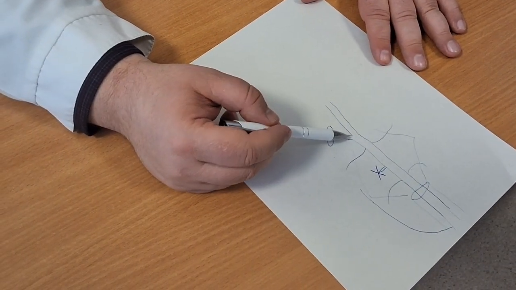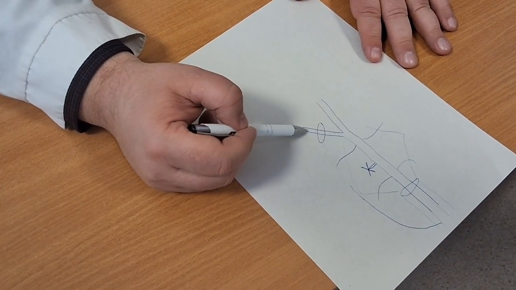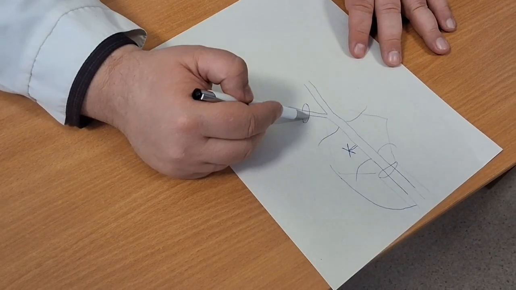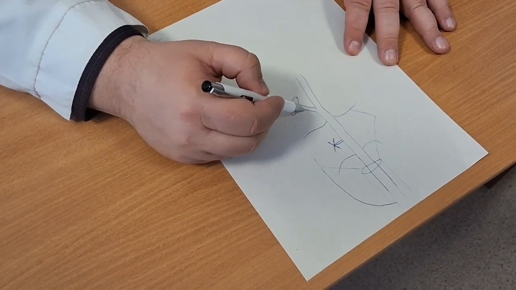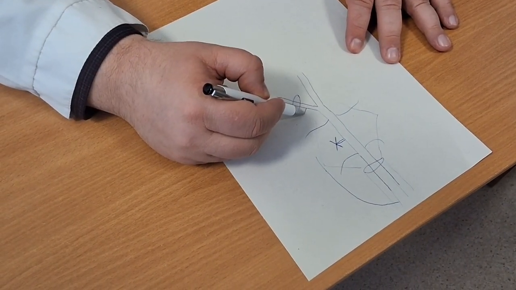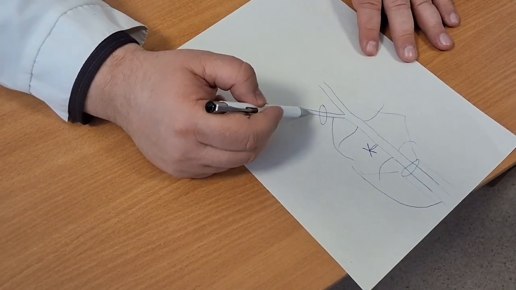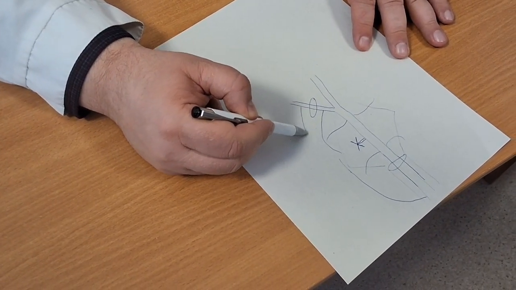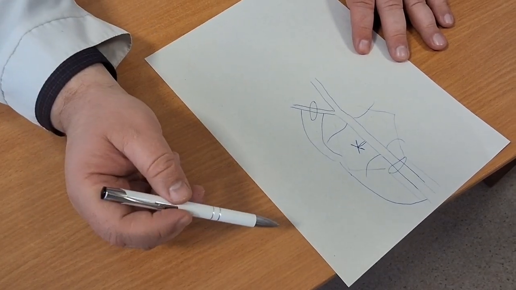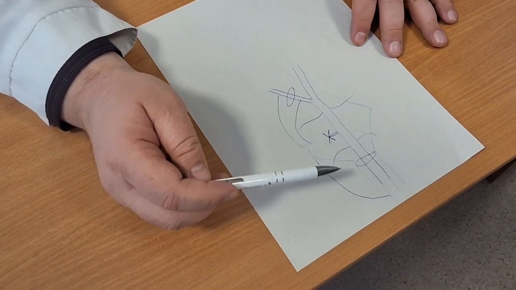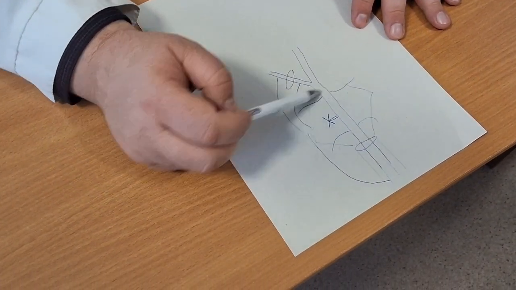Now, arteria tibialis anterior, before the opening in the interosseal membrane, gives arteria recurrens tibialis posterior, and after this opening it gives arteria recurrens tibialis anterior. And now we can speak about the network.